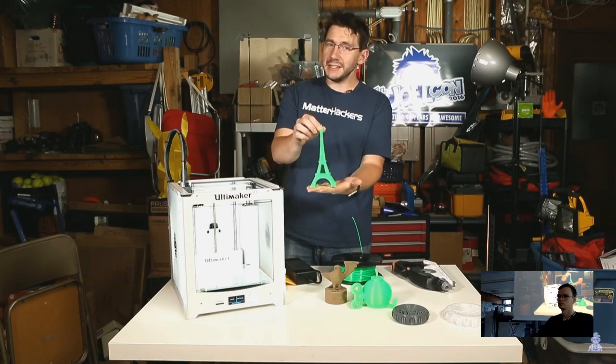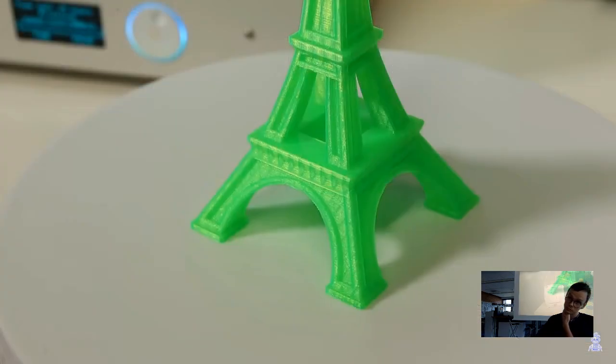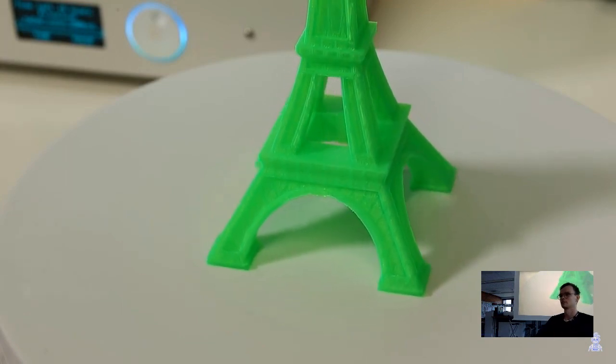Hey, look at this. This is the Eiffel Tower printed in MatterHackers Pro PLA. The Eiffel Tower turned out incredibly well.